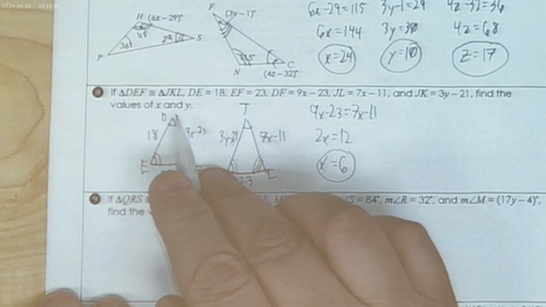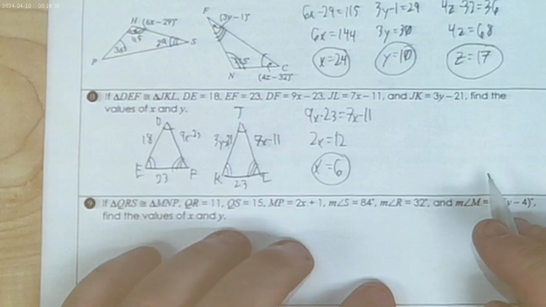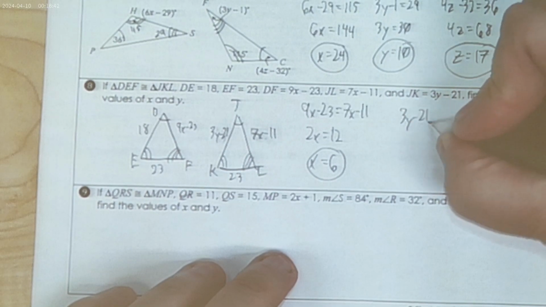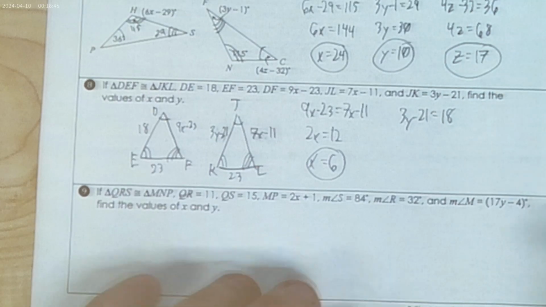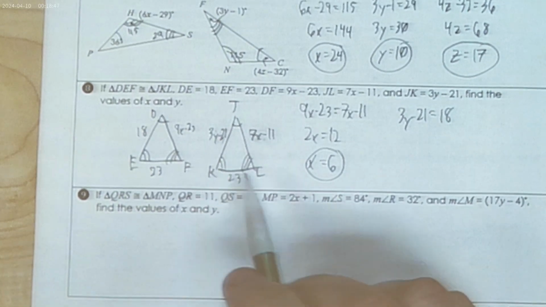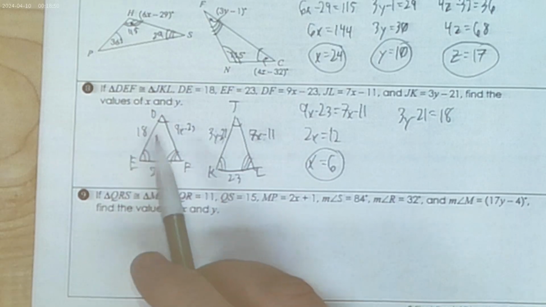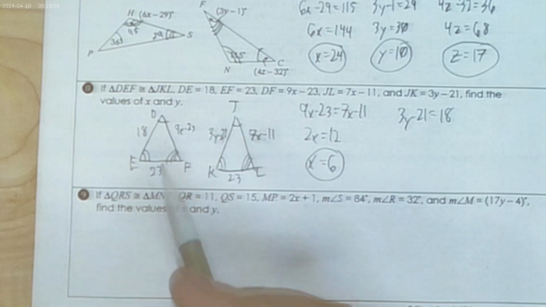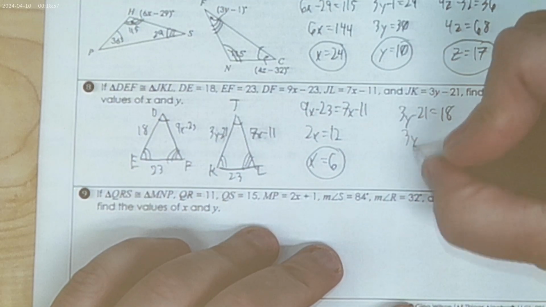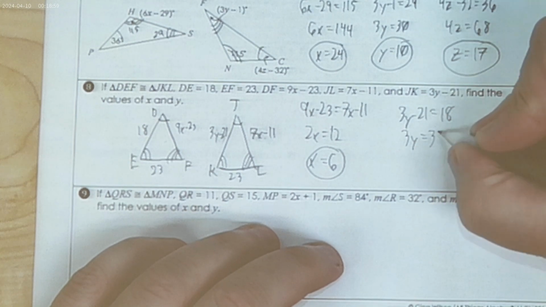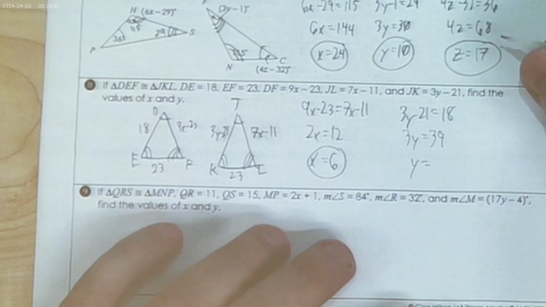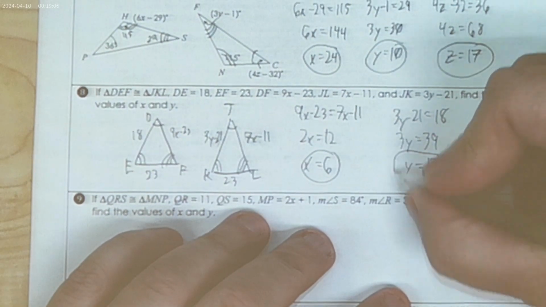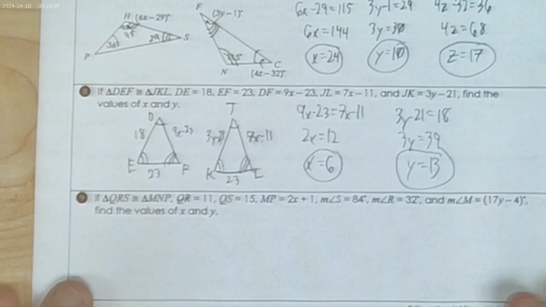So I'm just asked for the values of x and y. So now I just have to solve for y. Yep, 3y minus 21 equals 18. Like I said, I got a little ahead of myself filling in the values for the other triangles because, again, I knew if these were the congruent parts that this was what they were going to equal. So 3y equals 39. Y equals, I think I already did this one, 39 divided by 3 equals 13. So there we go, y equals 13.